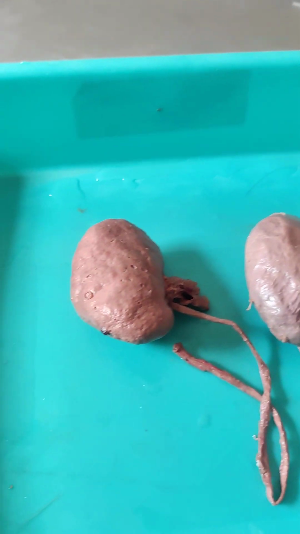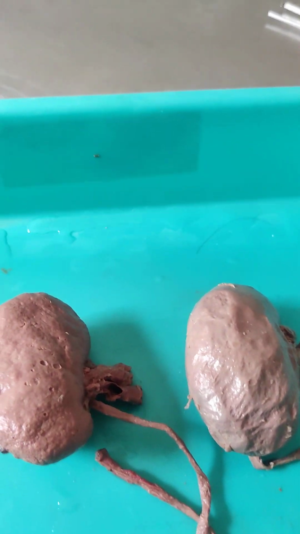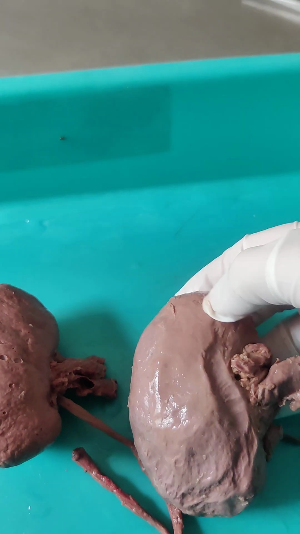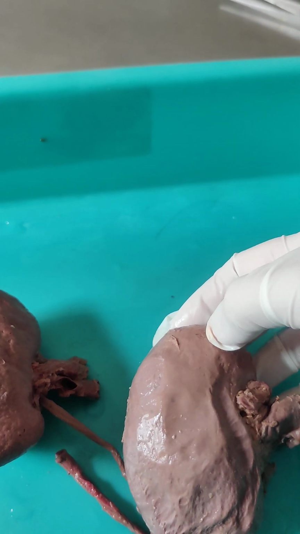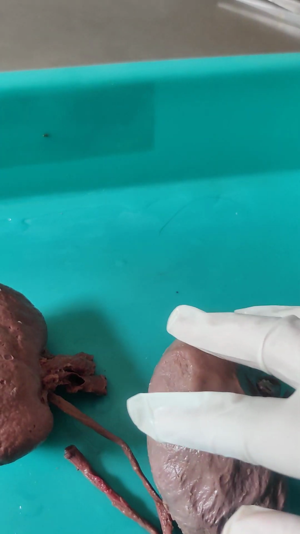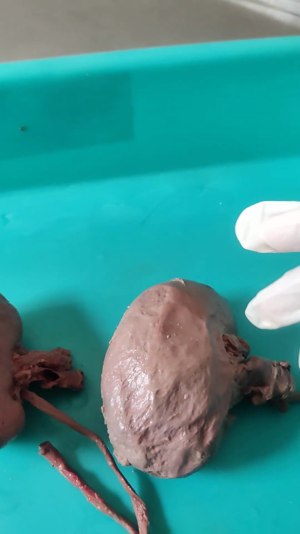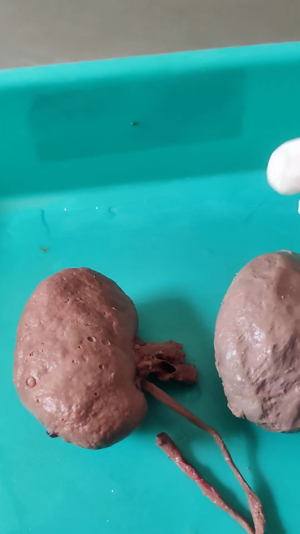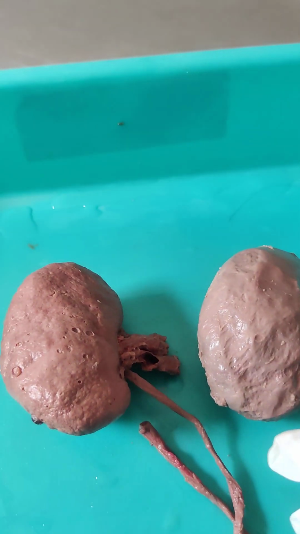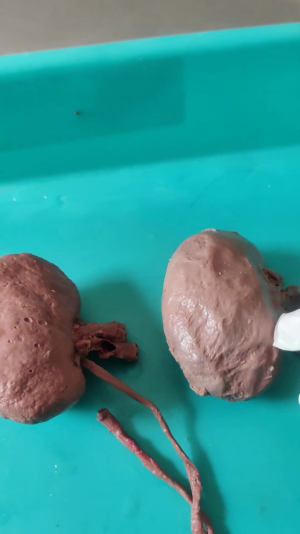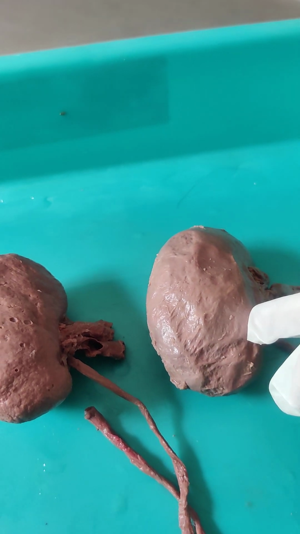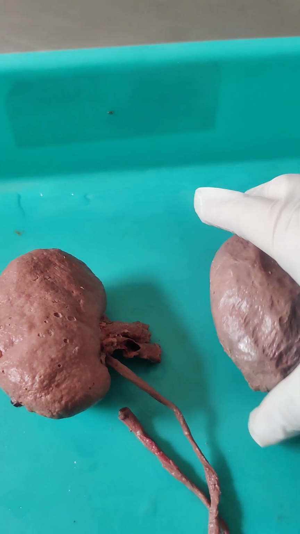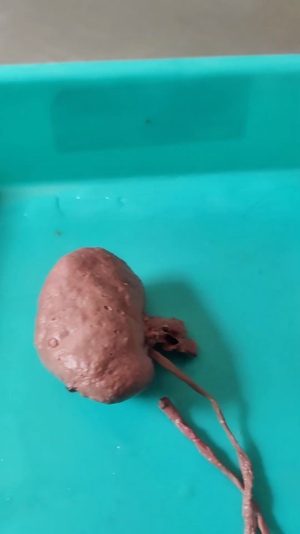In the anterior relation of the right kidney, this area is related to the suprarenal gland, the right suprarenal gland. Then below we have the hepatic impression, the right lobe of liver. Then near the hilum we have the second part of the duodenum. Then below we have the colic impression, and at the medial part we have the jejunal impression, impression of the jejunum. So this was about the right kidney anterior relation.